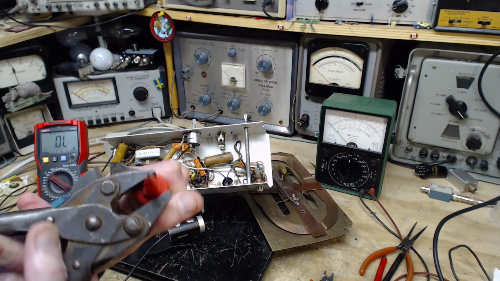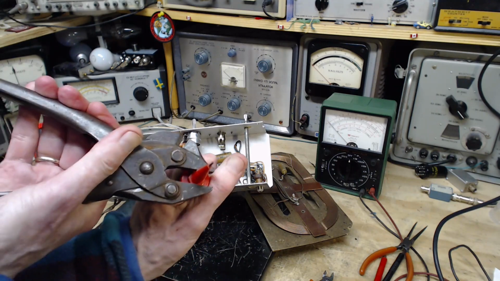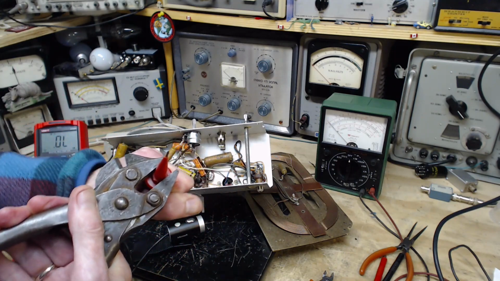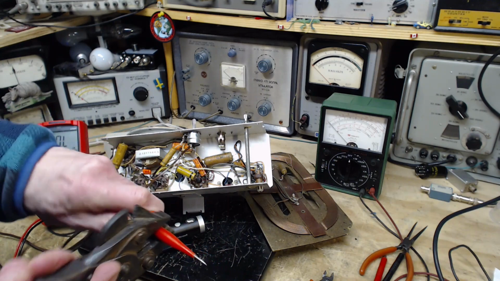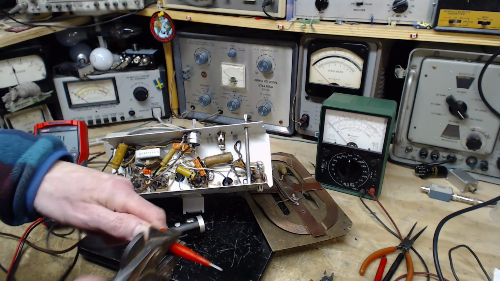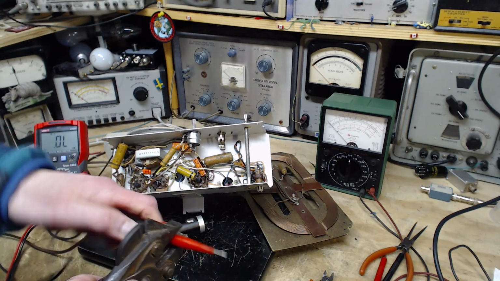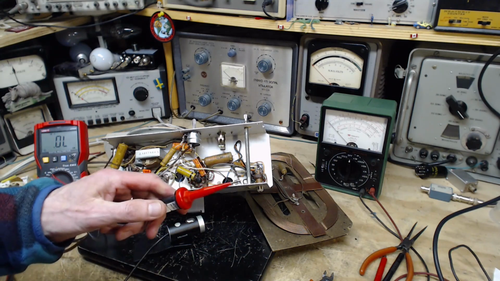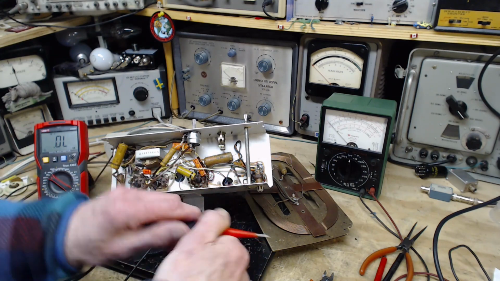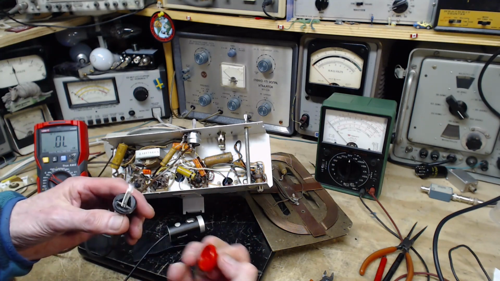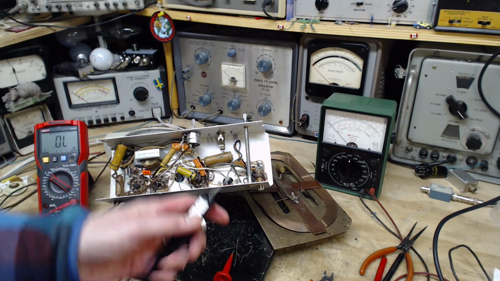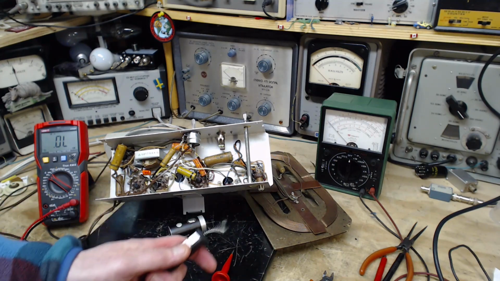It's turning. Doesn't feel like it's getting loose though. Maybe it's a pressure fit. I may do this. No. No, keep screwing it. It's screwed on. It's screwed on. It is screwed on. Come on out of there.